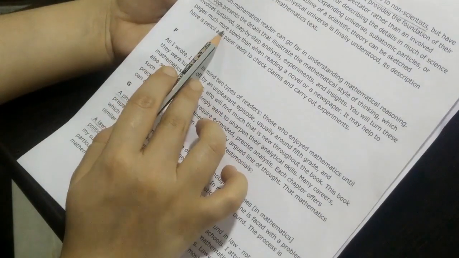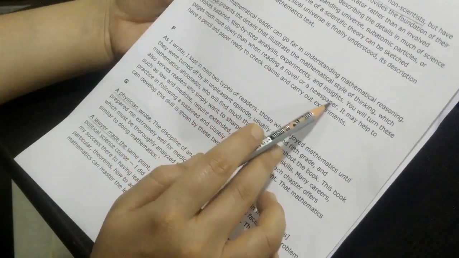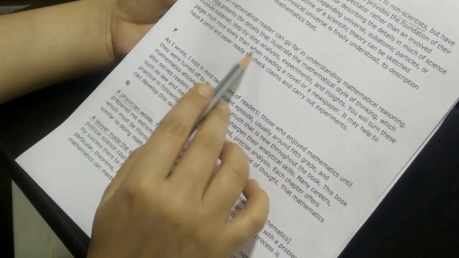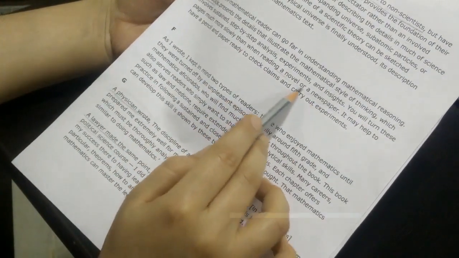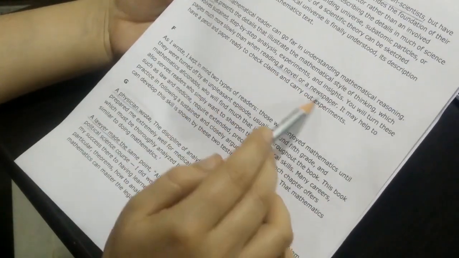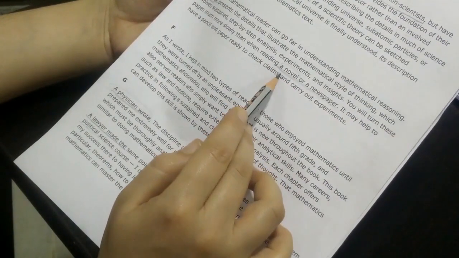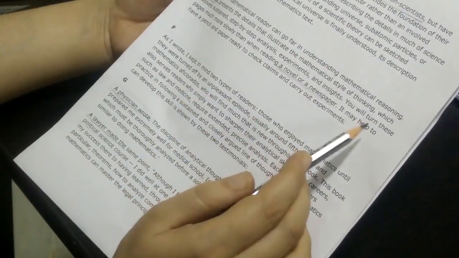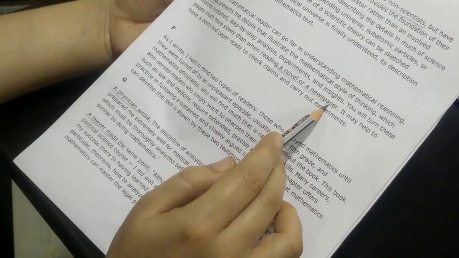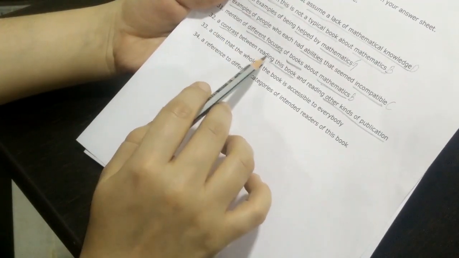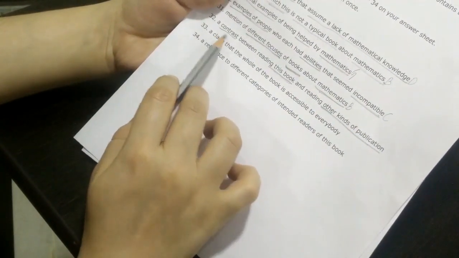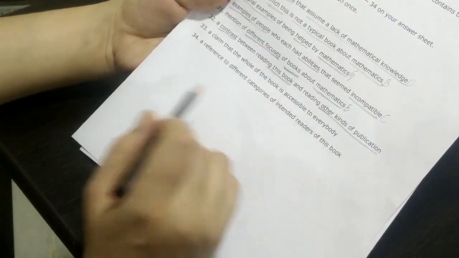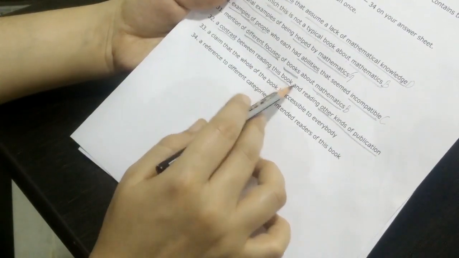You will turn these pages much more slowly than when reading a novel or a newspaper. Other kinds of publication means a novel or a newspaper which is not a mathematical book. Neither a novel is a mathematical book nor a newspaper is a mathematical book. So these refer to other kinds of publication. And in the question they have also asked a contrast between reading this book and reading other kinds of publication, means a difference. Contrast means difference or dissimilarity between reading any mathematical book and other kinds of publication, which we have got as newspaper or novel.